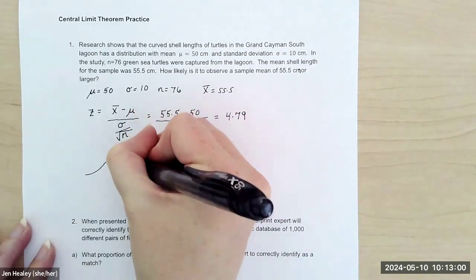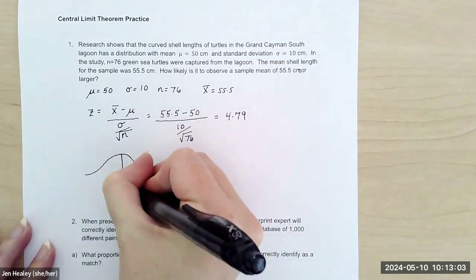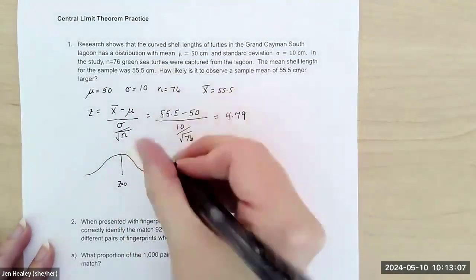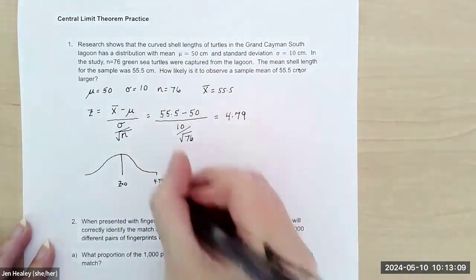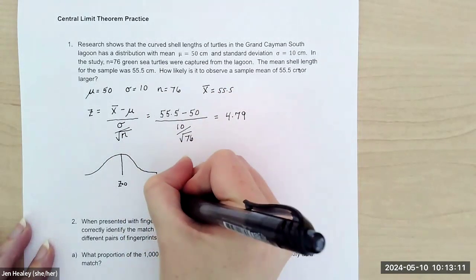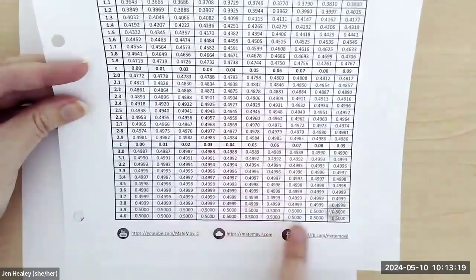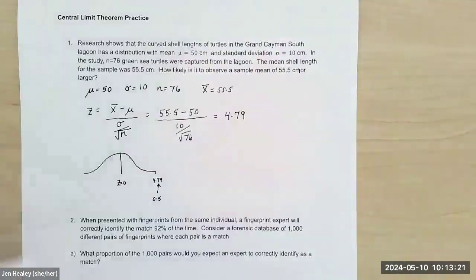And we always start when we're using the weird z table at z equal to 0. I don't actually have that score from the table. I could only go out to the 4. So 0.5 was what it said when I went out to the 4. 0.5 all the way across. It's just going to be 0.5.